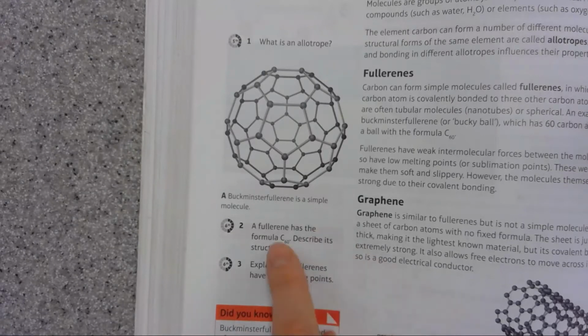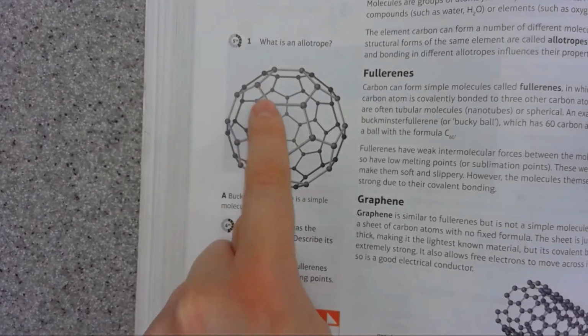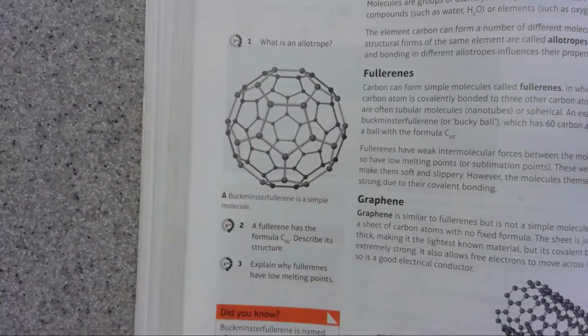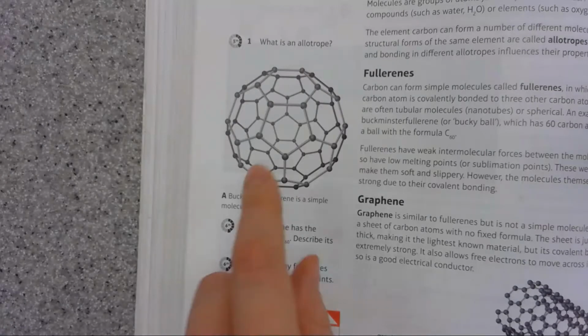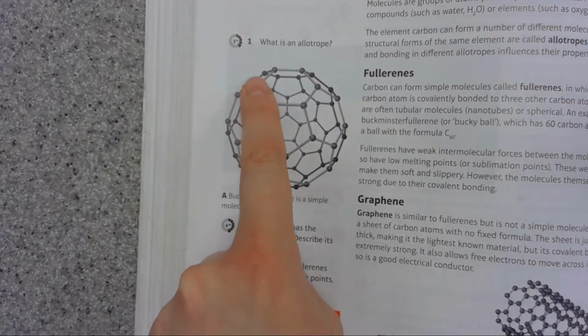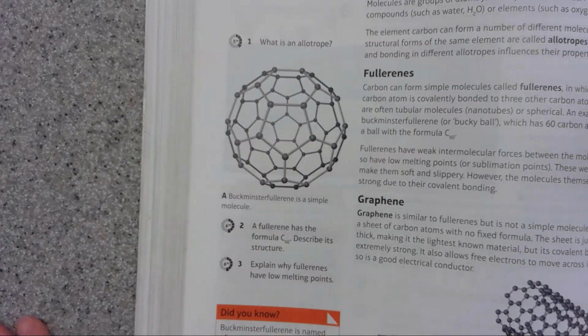Sorry, fullerenes are just hollow structures in general. This specific fullerene with 60 carbons is called Buckminster fullerene, but there are lots of other different fullerenes that have a similar shape, but just have a different number of carbons.